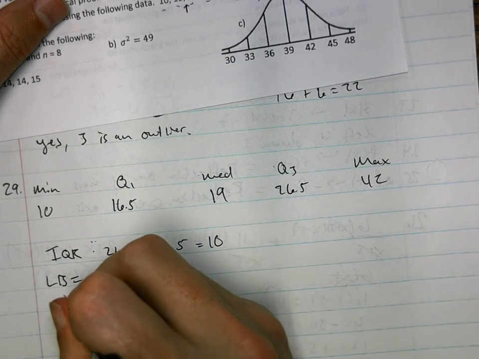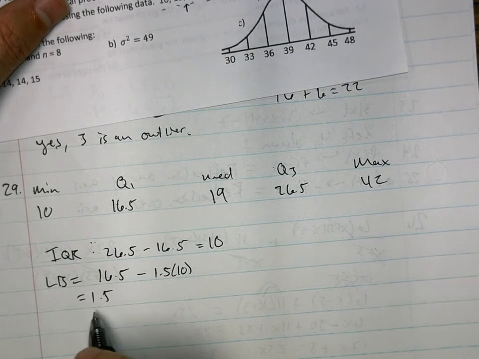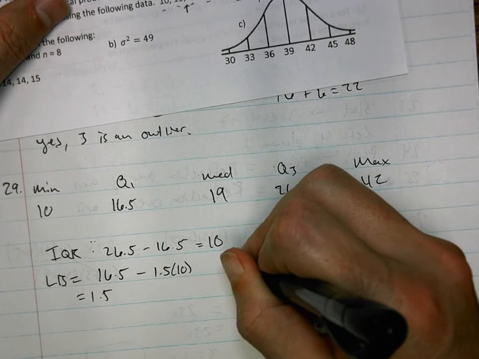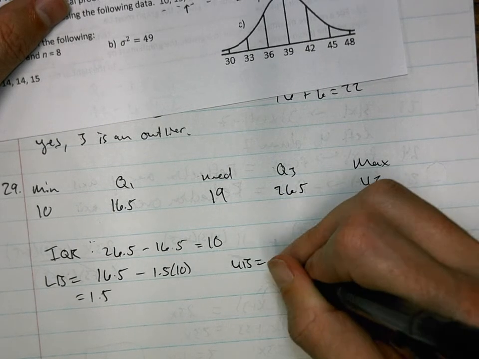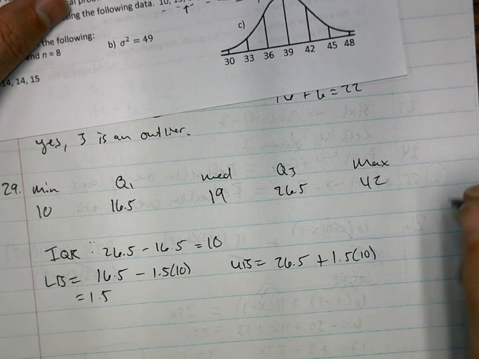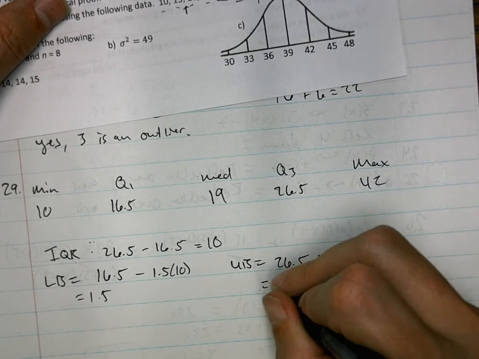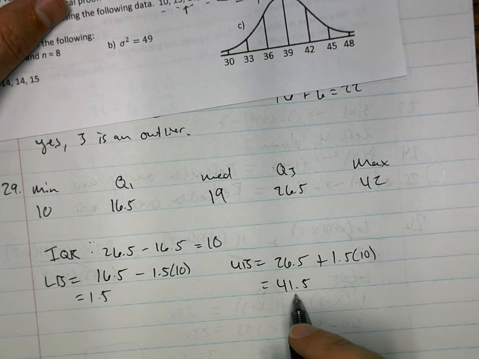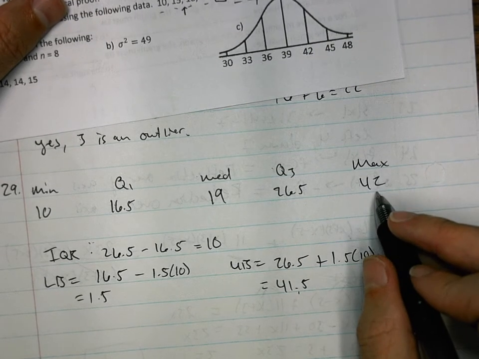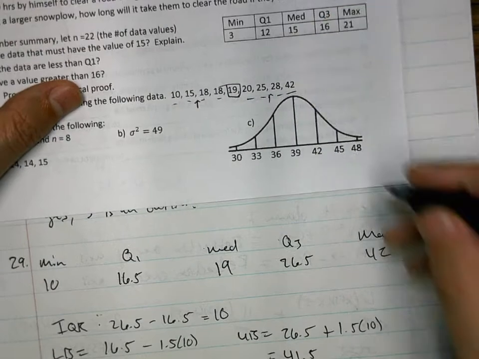So we can't have a number less than 1.5. Our upper boundary is Q3, 26.5, plus 1.5 times 10, which comes out to 41.5. We can't have a number bigger than 41.5. Uh-oh, we do. It's 42. So that is considered an outlier.